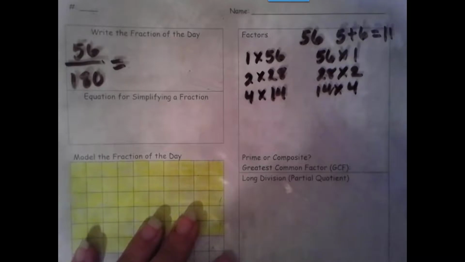Okay, then we try 5. The rule for 5 is that it ends in a 0 or 5. It ends in a 6, so 5 is not a factor. We try 6. The rule for 6 is that both 2 and 3 are factors. 2 is, but 3 is not, so 6 is not a factor.